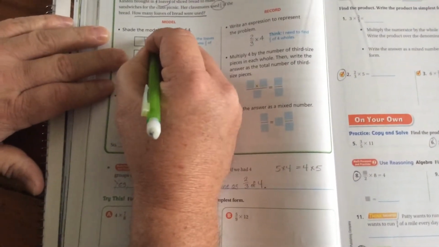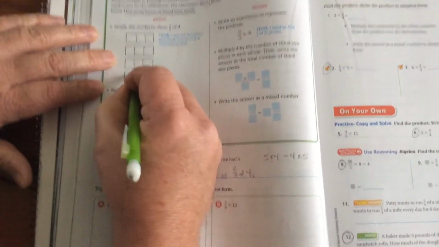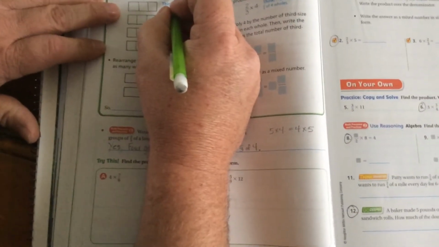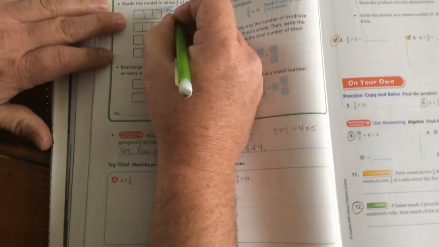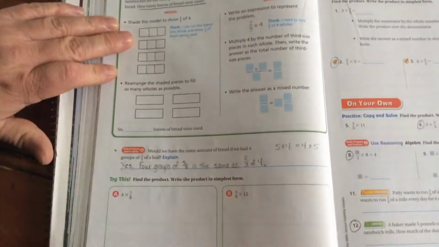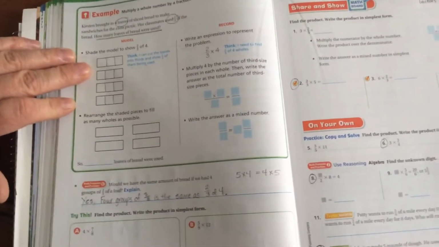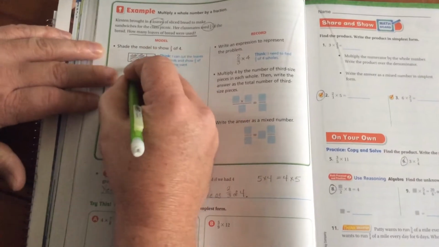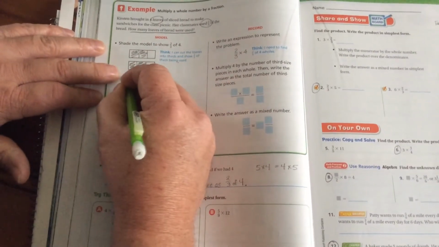So we're going to cut each loaf into 3 sections or thirds. Each section is going to represent 1/3, and then they used 2/3 of the bread. How many loaves of bread were used? Okay, so we're going to shade 2/3 of each loaf.